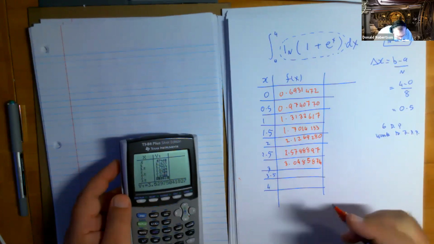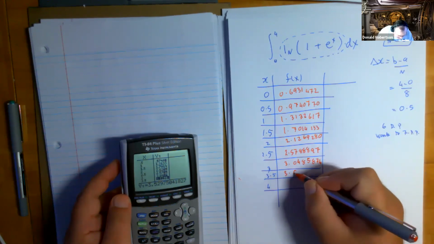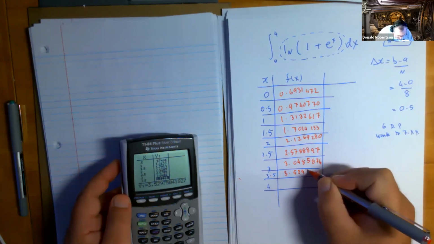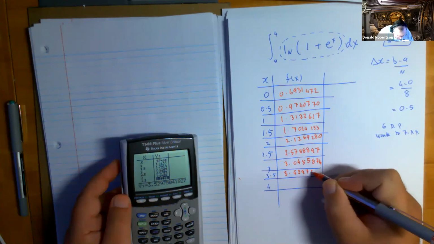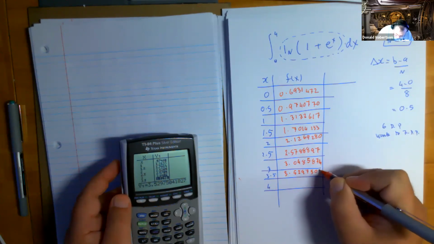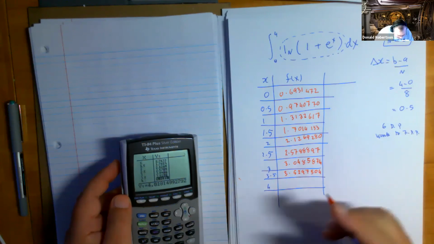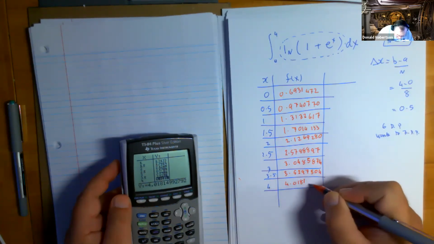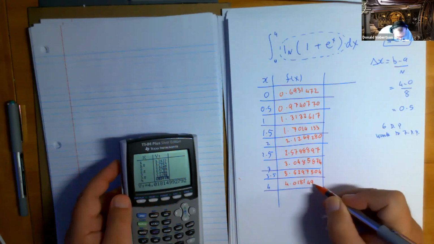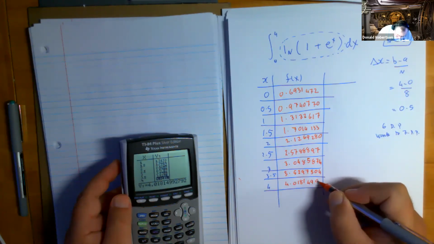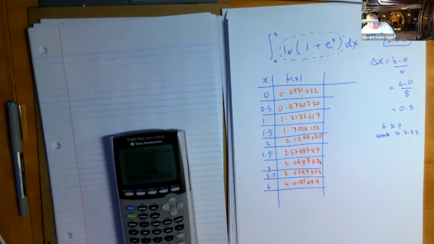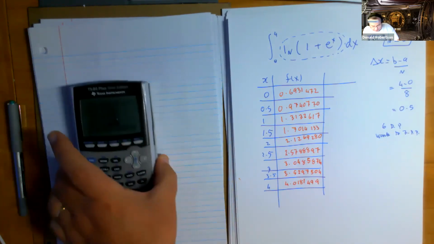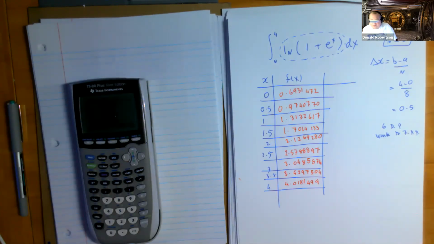Two to go. 3.5297504. And the last one is 4.0181, that's 4 digits, 4912 and so on. Phew. Okay, so you got this ugly mess of a table.